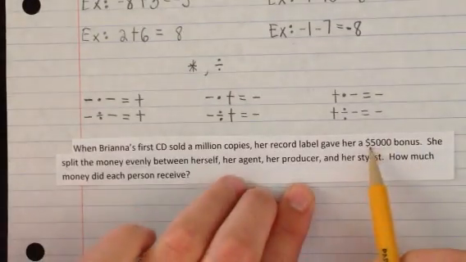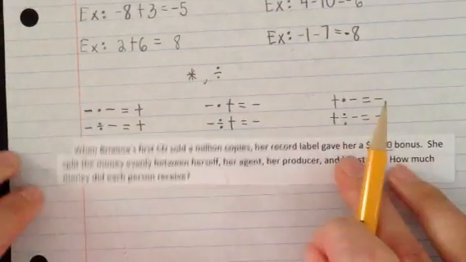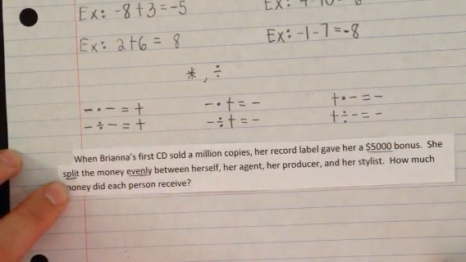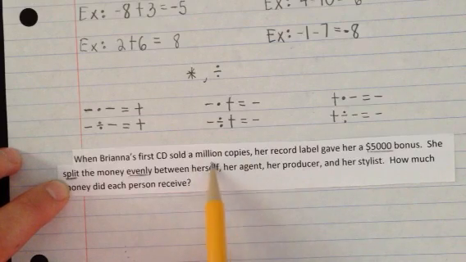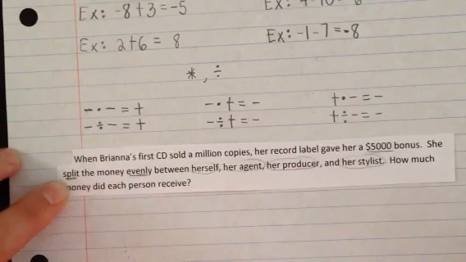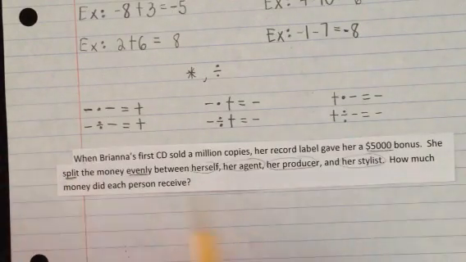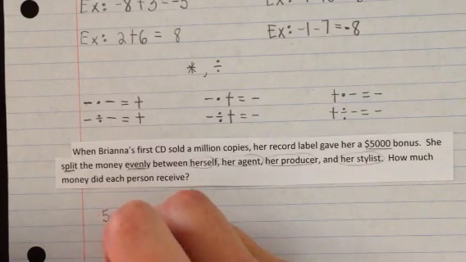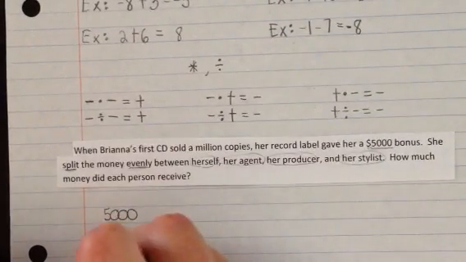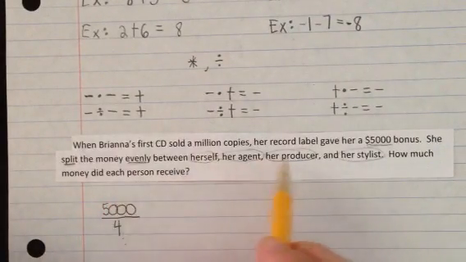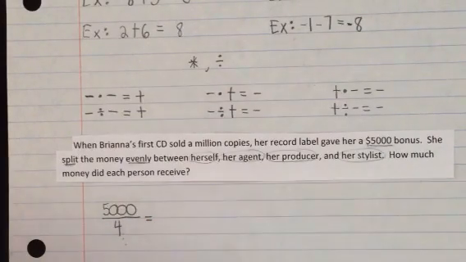So she was given $5,000, keyword. She split the money evenly. So the word split and evenly tells me divide. Okay, and she split the money between herself, her agent, her producer, and her stylist. So that's 4 people. How much money did each person receive? So that means we're going to take the total amount of money, which was $5,000, and we're going to split it, or in other words, divide it by 4, because there were 4 people that it was split evenly amongst. So 5,000 divided by 4.